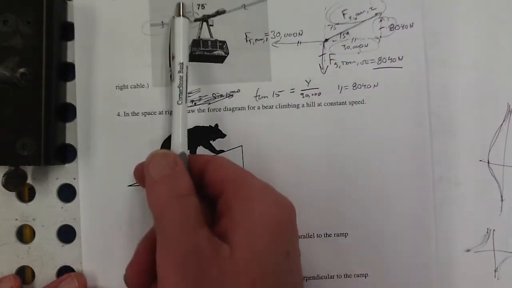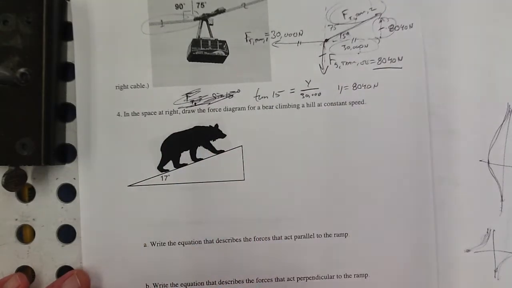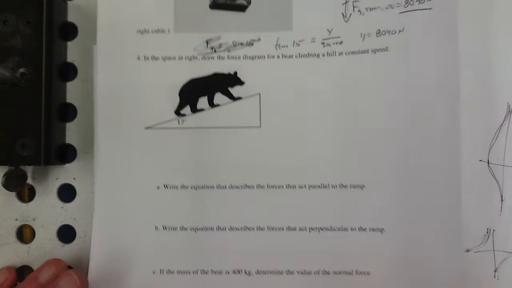And I feel like, oh wait, but they asked for the weight of the tram. That's the same as the gravitational force on it. Same thing. All right.